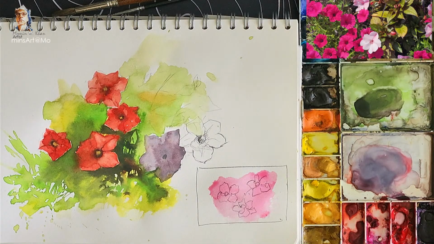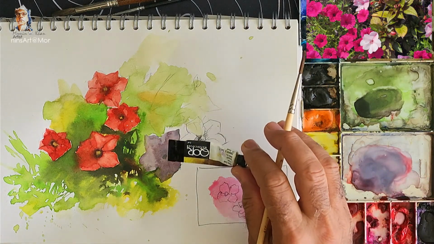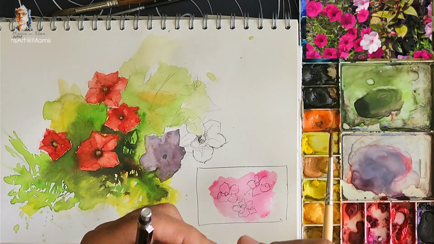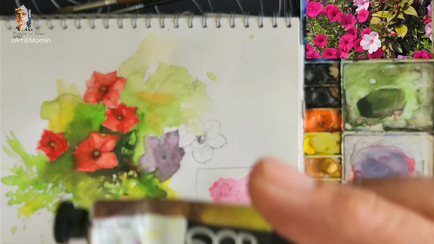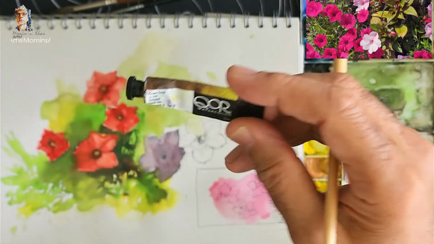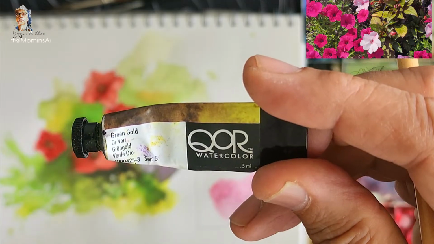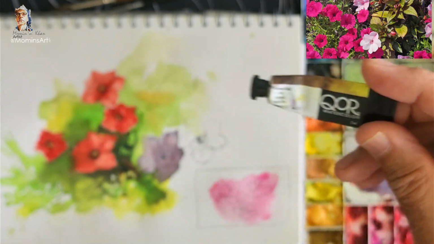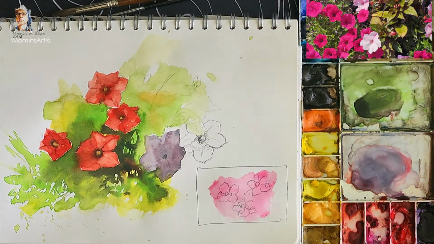Today I'm using QoR colors. I don't know how many of you are familiar with this product. This is a beautiful color. A little bit more pricey, the small tubes are, but these are the best colors. These are very good colors. If you get a chance, you can buy these colors if you want. I have some, not all of them, and I have some in my palette also.